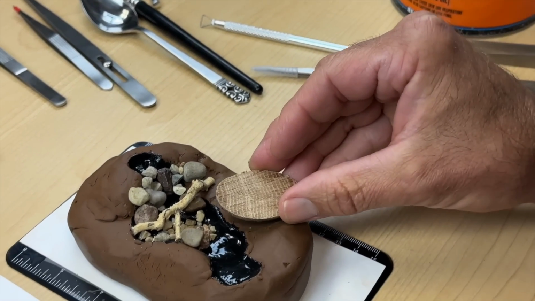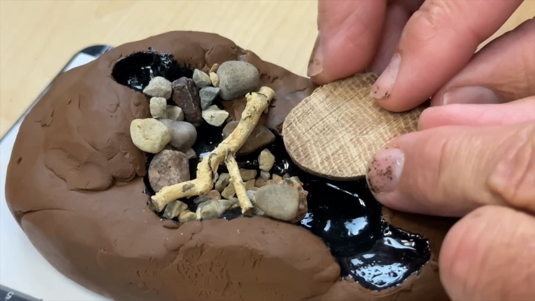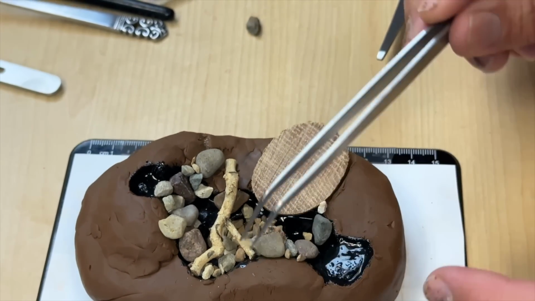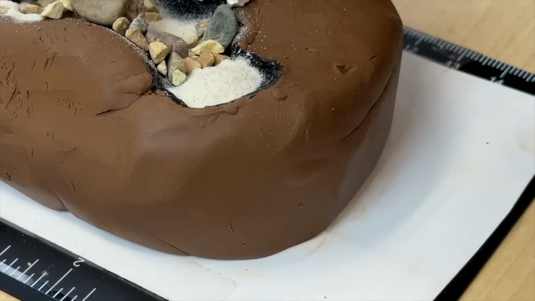We're far enough along where I want to place the deck into position. So it's going to kind of cantilever over that edge a little bit. Now I have to blend in a couple more rocks on this edge, and then we can come in with our sand and start pushing that all in between everything.